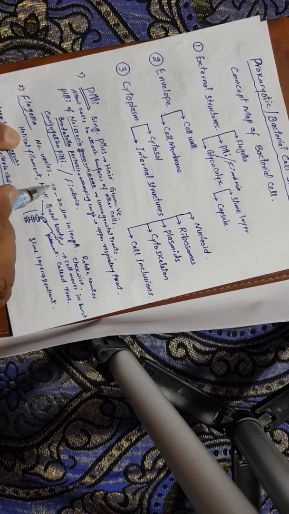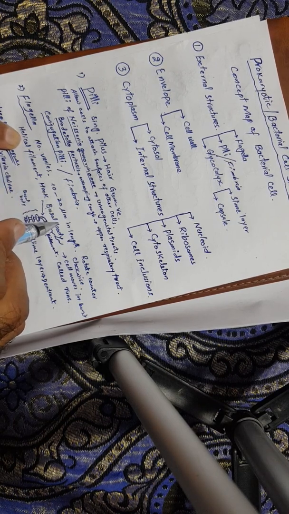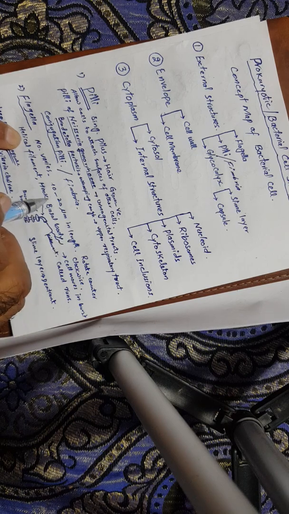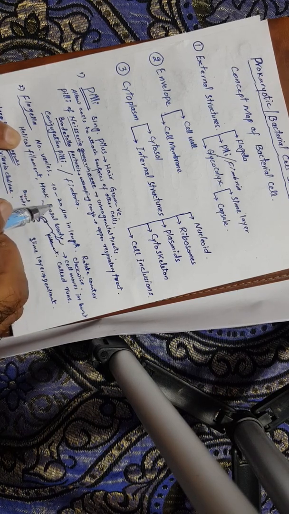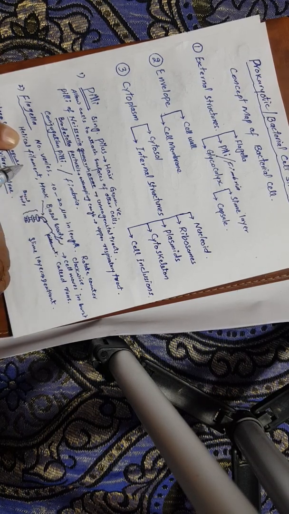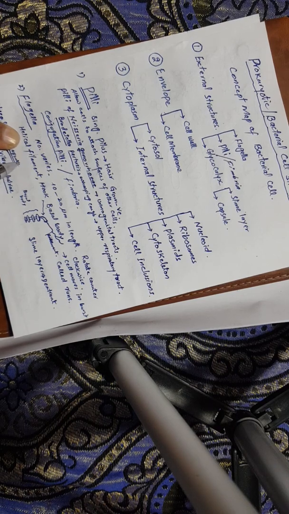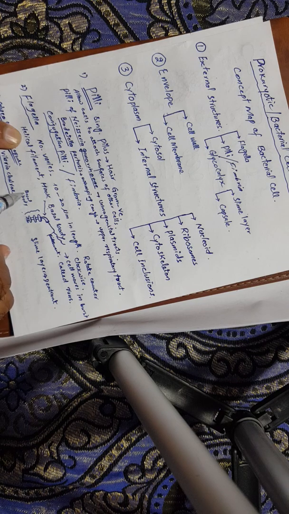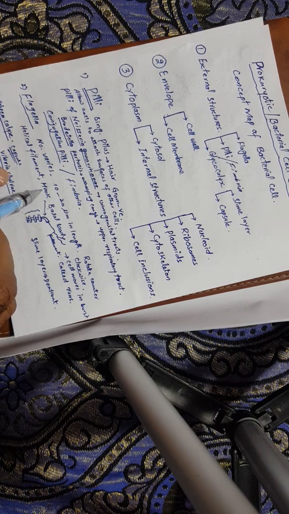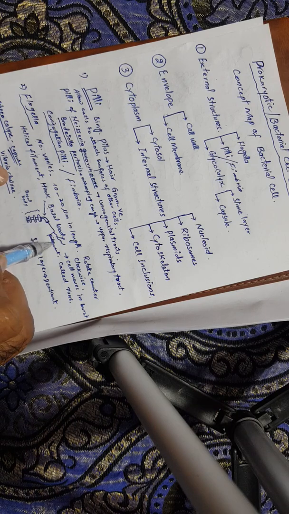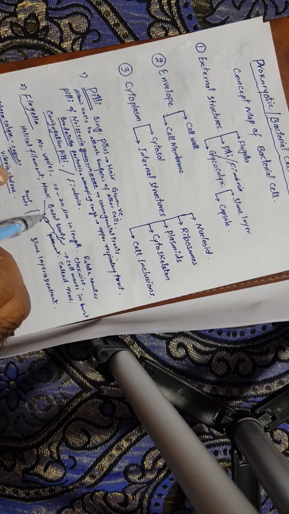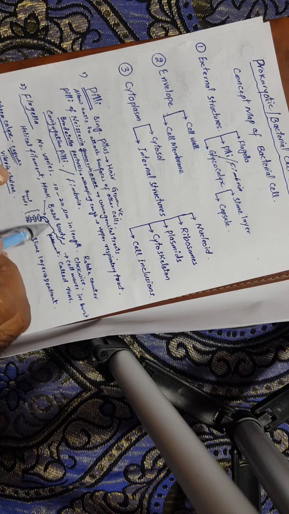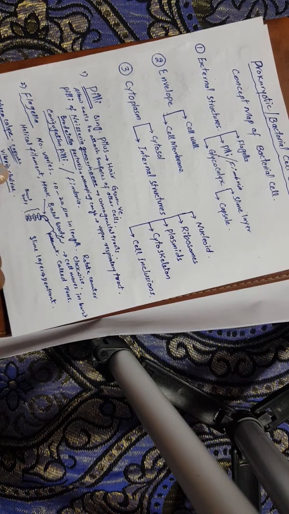Size of the flagella varies from 10 to 20 micrometer in length. They can be more than their body length. A flagellum consists of 3 parts. एक flagellum के 3 हिस्से होते हैं. One is the basal body, very complex structure, and the other is the hook, and the third one is the filament. So there are 3 basic parts of the flagellum: a basal body, a hook, and filament.